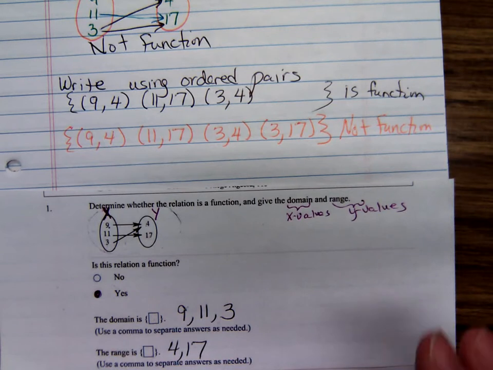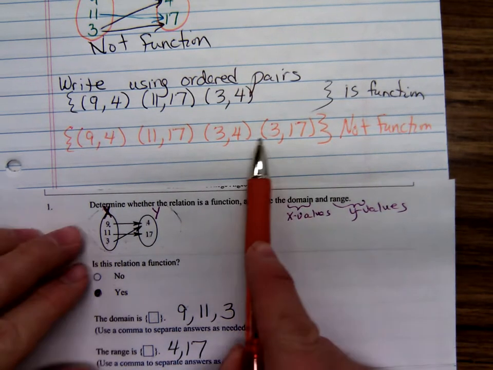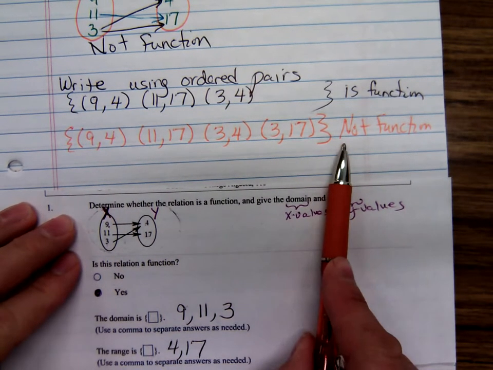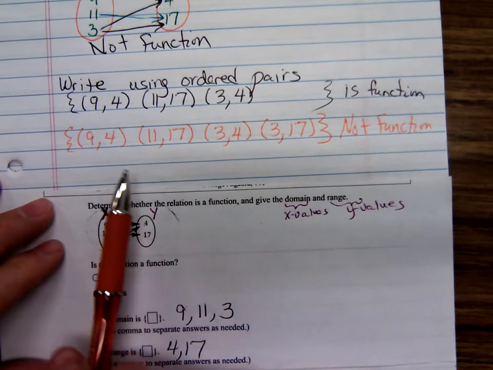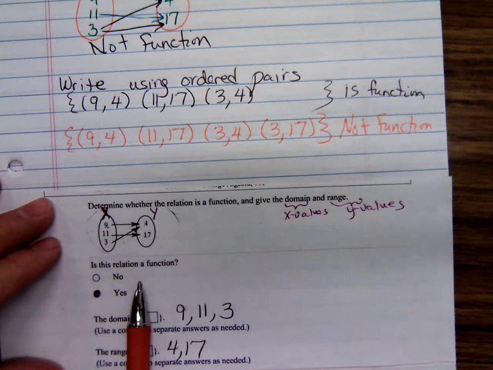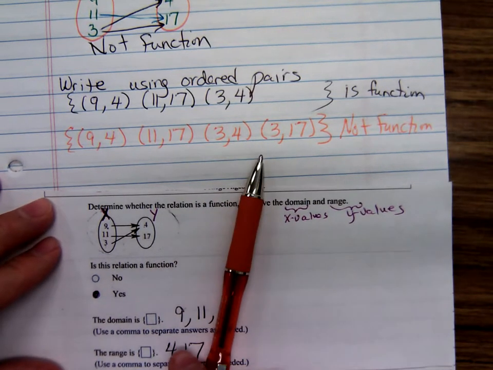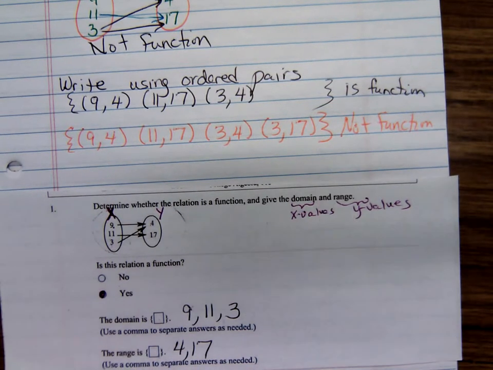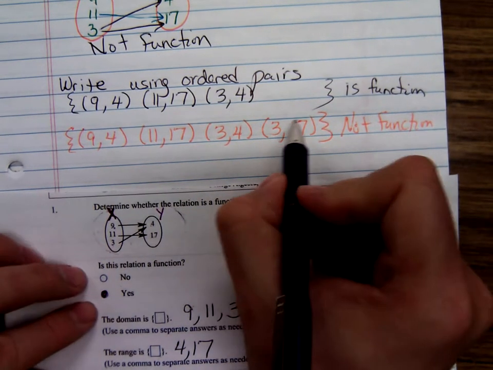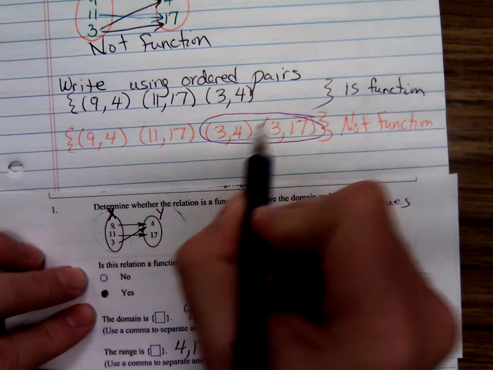Could y'all figure out a way? This one's a function. This one isn't. Could y'all figure out a way to look at a set of ordered pairs and determine this one's not a function and this one is? What makes this orange one not a function? Yes. Two ordered pairs with the same x coordinates.